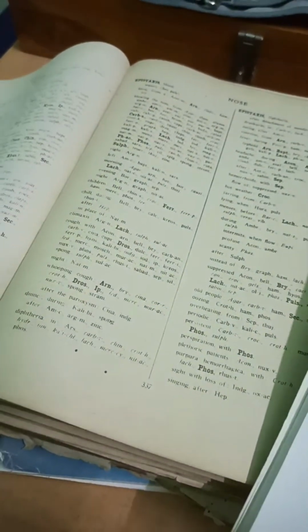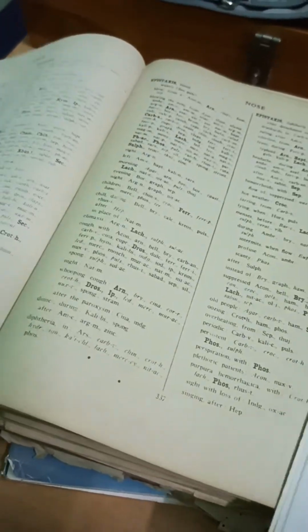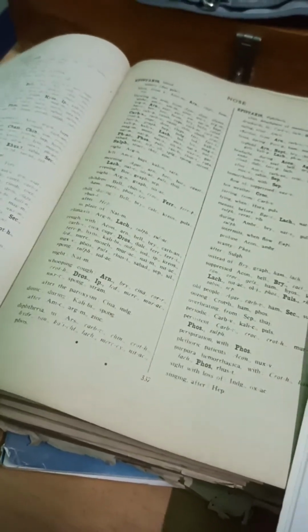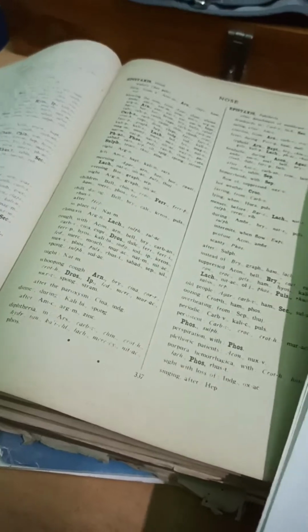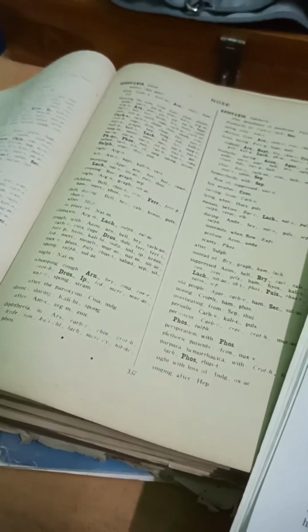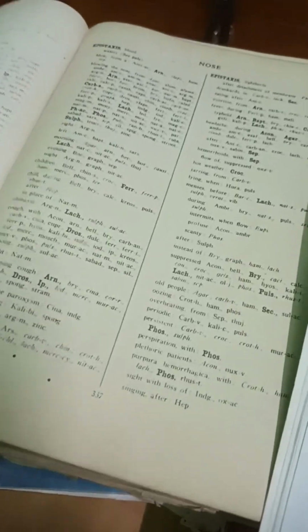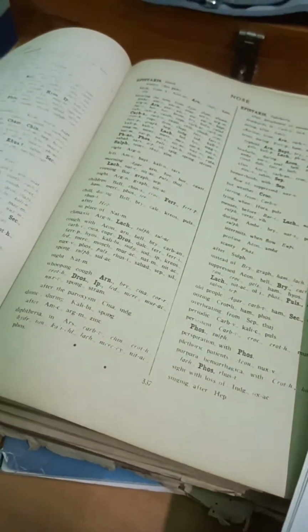So I have read only the first chapter of part 1, how to practice homeopathy, and shall read tomorrow the second chapter, the comparative value of symptoms, the Prescriber, and the clinical repertory.